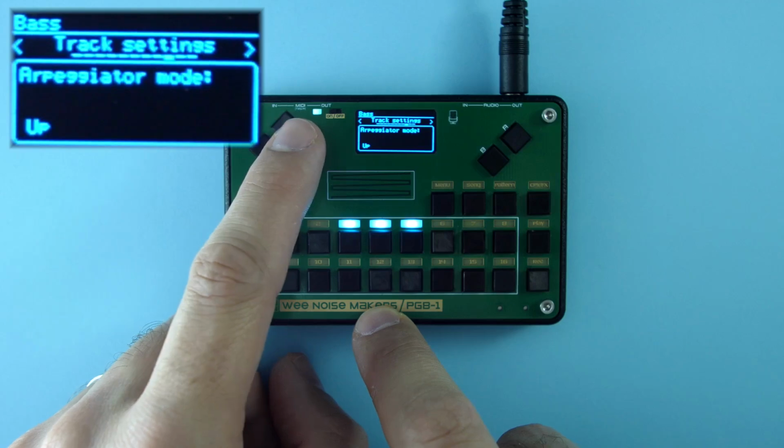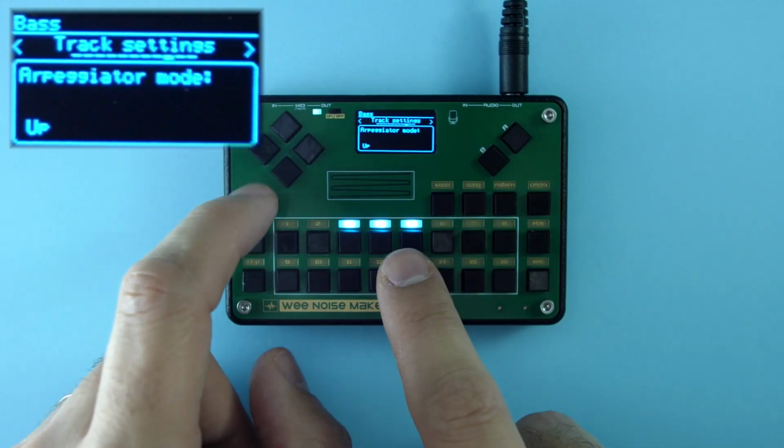Next, we have the arpeggiator mode. Let's switch to the lead track to hear the different options.